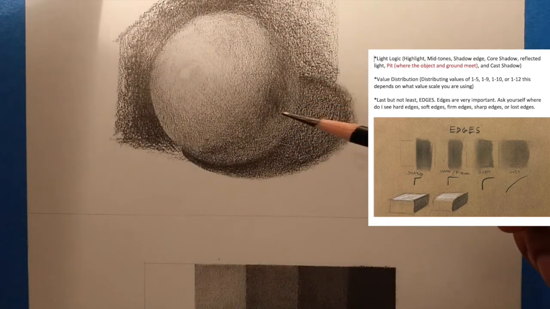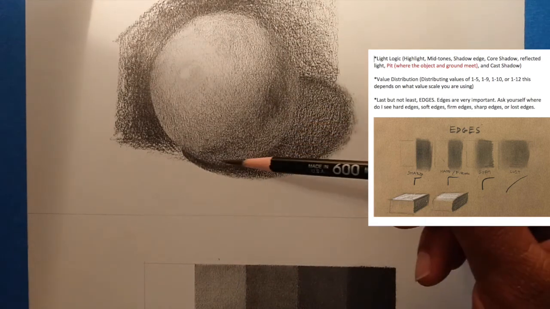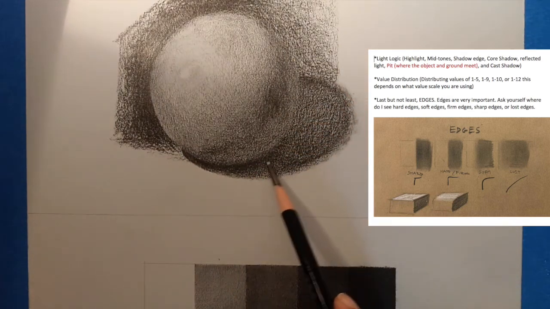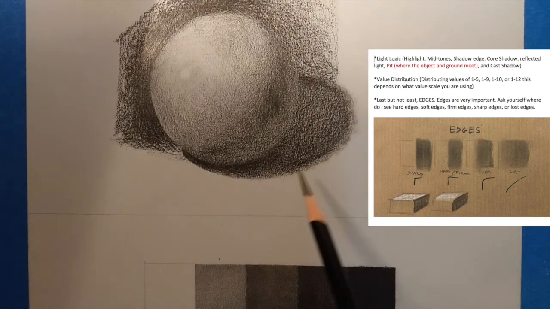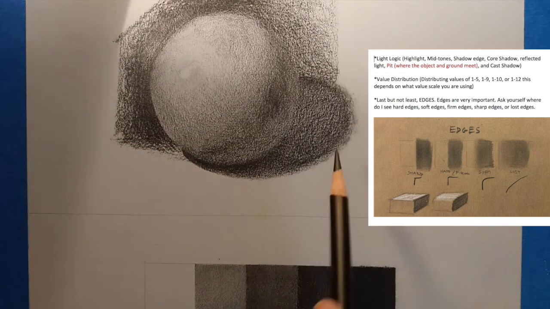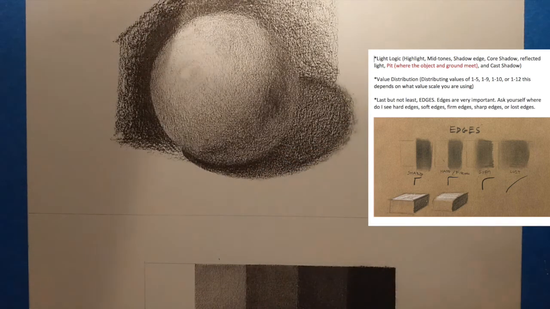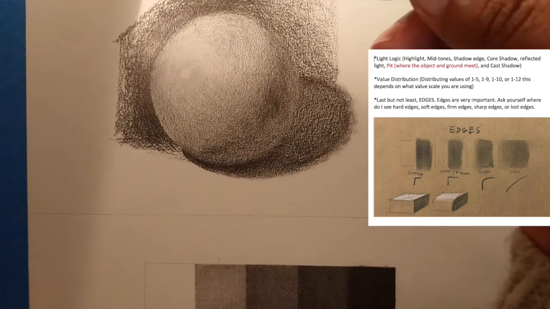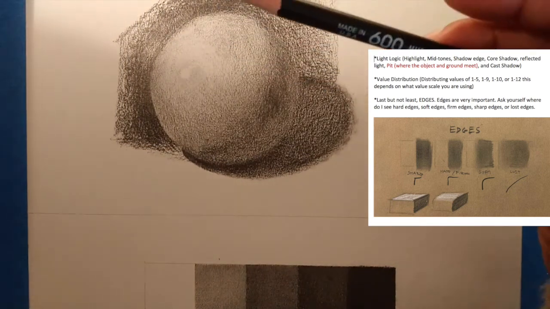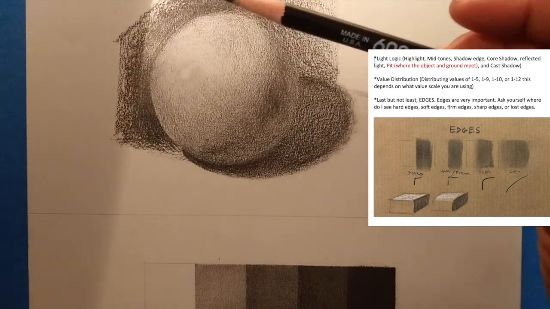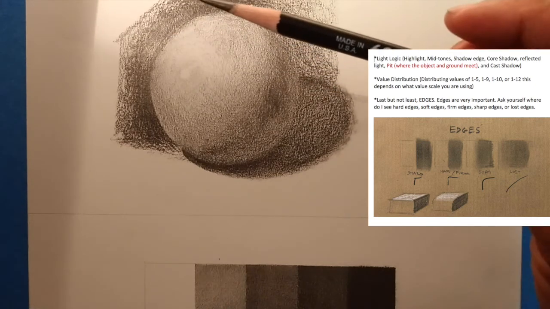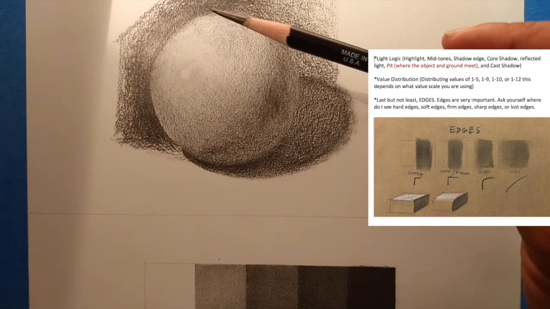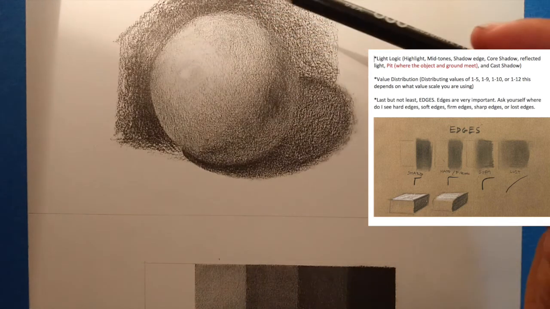Another thing is that you want to keep in mind what's happening with that cast shadow. There's a lot of different values that are happening where we move into a 5 and then we possibly move into some 4s, possibly even some 3s in some areas. So you want to think about that. Another thing that you want to think about that's very, very important once you start to distribute your light logic principles as well as distributing your values, you're balancing edges. So your edges can range from hard edges, soft edges, firm edges, sharp edges, or lost edges.